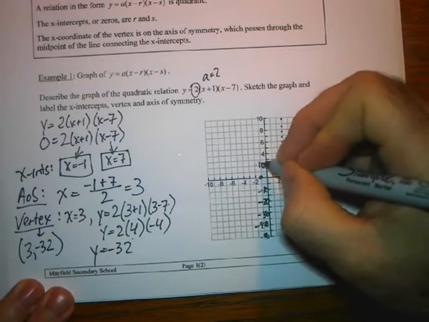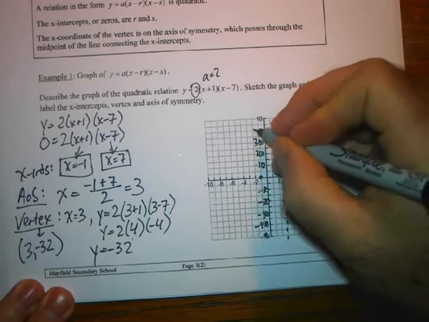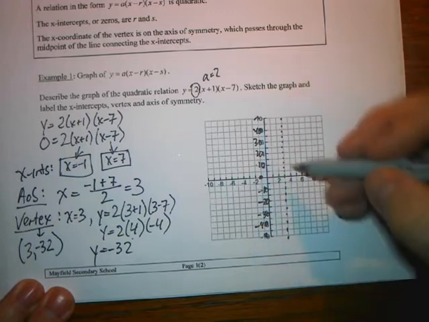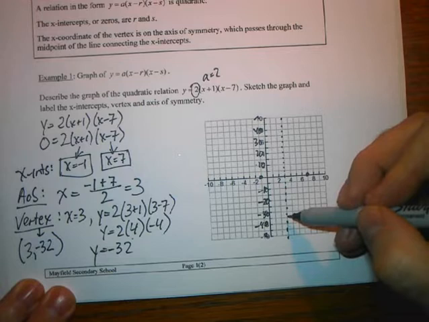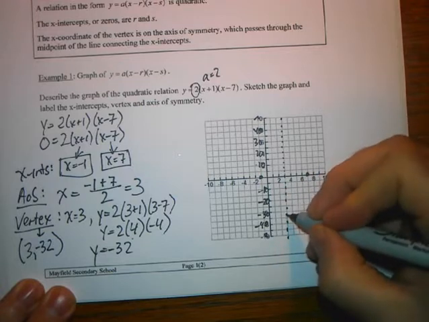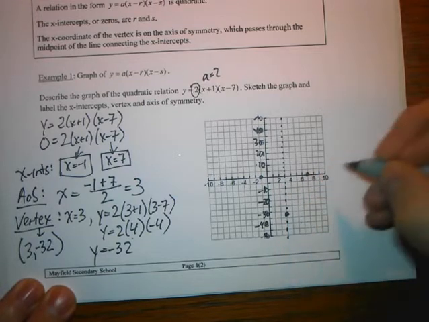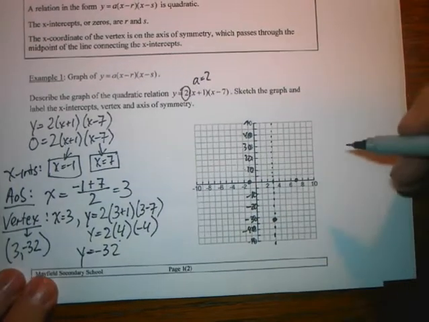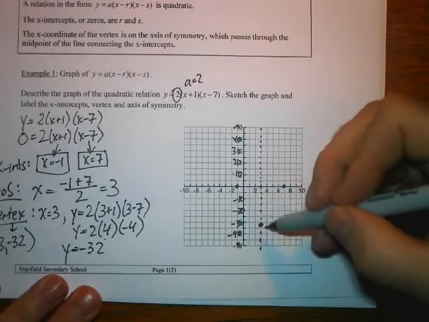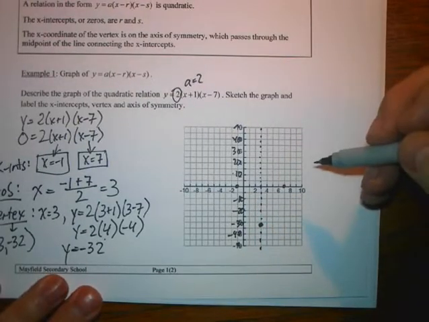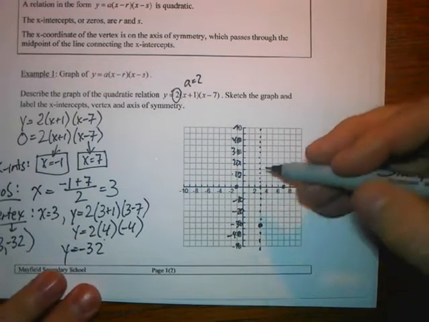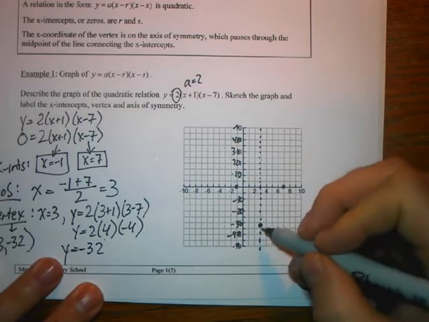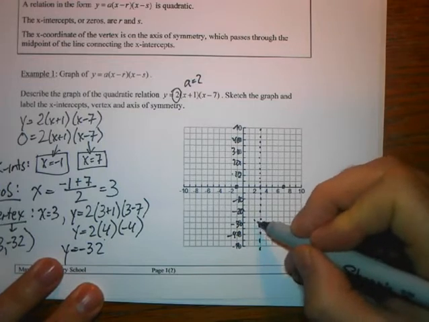This would be positive 10, 20, 30, 40. Okay, so we know the vertex is along here, and we know it's going to be negative 32, which is right about here. Now we've got 3 points on our graph: the vertex and the two x-intercepts. We could actually get the y-intercept, but we weren't asked to, so we'll do that a bit later on in another lesson. But we can do a fairly good sketch of this with just those 3 points.